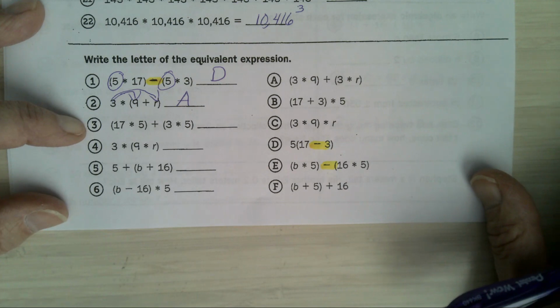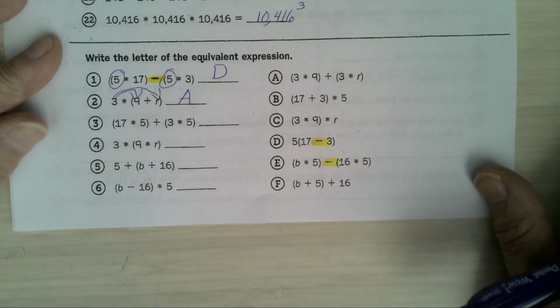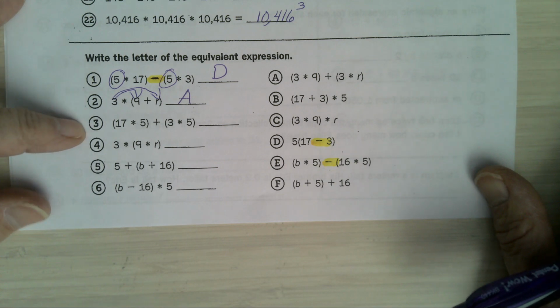Well, that's not really something in here. We're not dealing with presidents today. Let's go on now and focus.